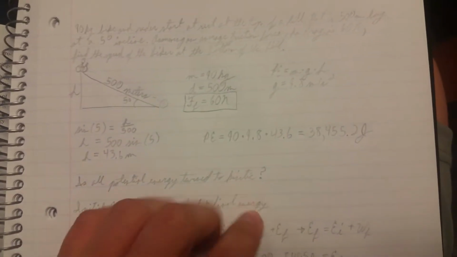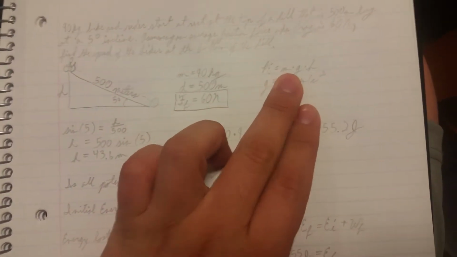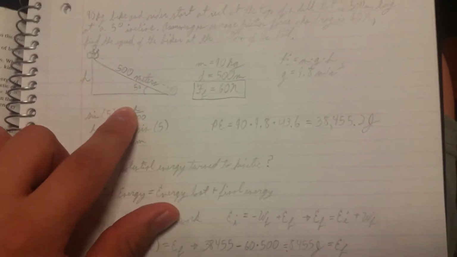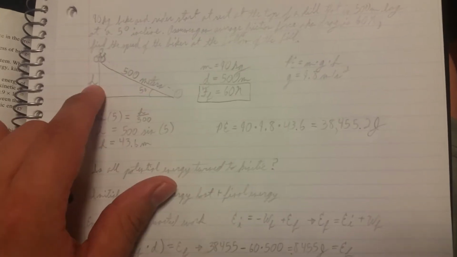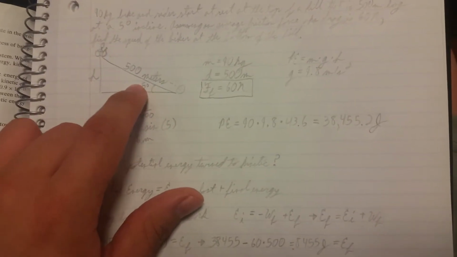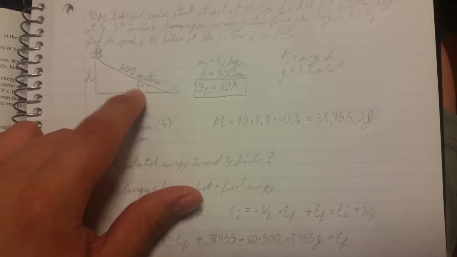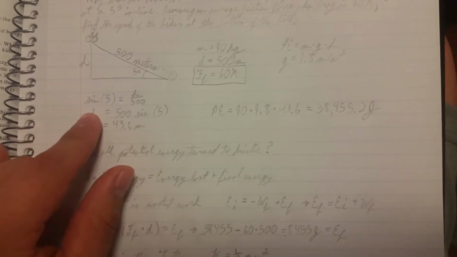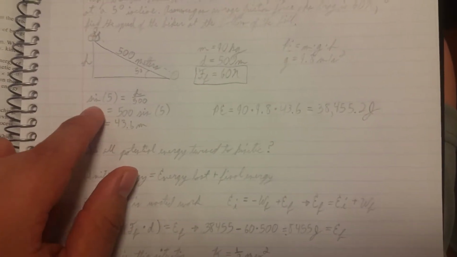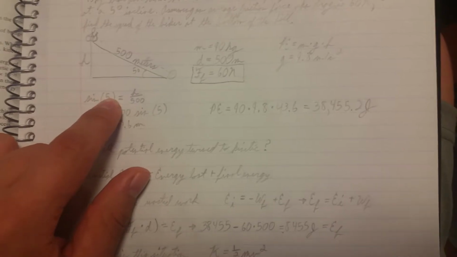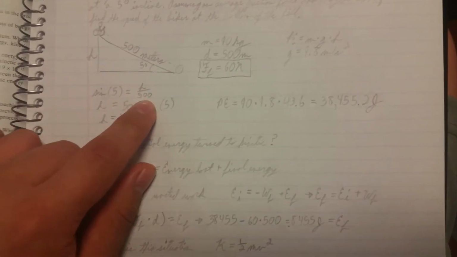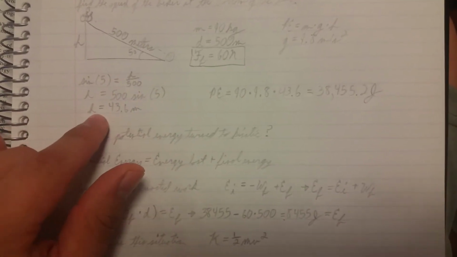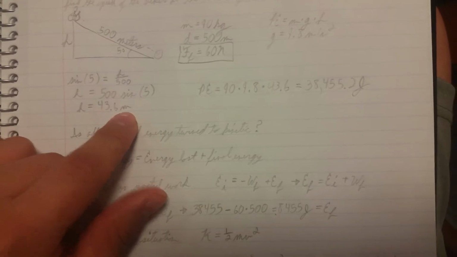You're going to want to find potential energy, which is m times g times h: mass, gravity, height. You do not have the height, so find it by realizing that sine is opposite over hypotenuse. You have the hypotenuse and the angle, so solve backwards to find h. The sine of 5 degrees equals the height divided by the hypotenuse, 500, so the height equals 500 sine of 5 degrees, which means the height equals 43.6 meters.